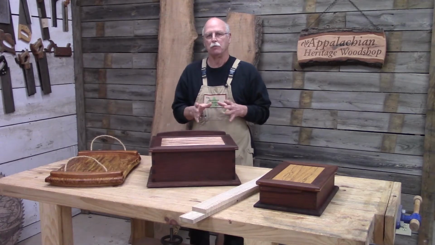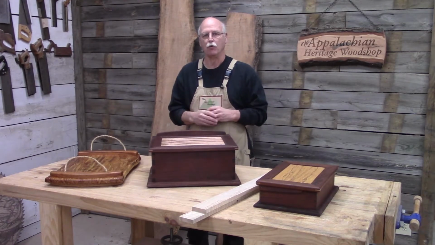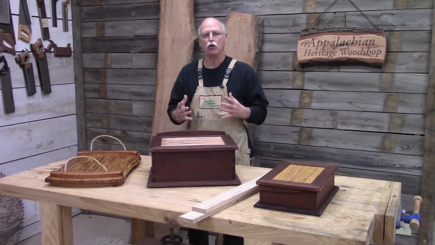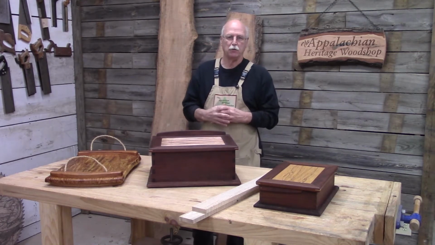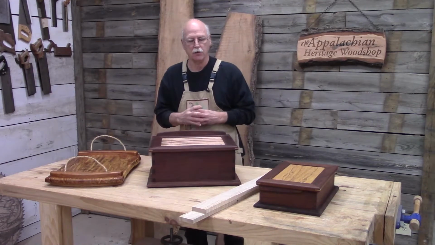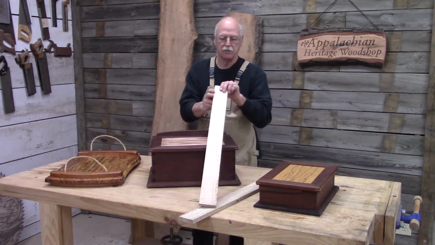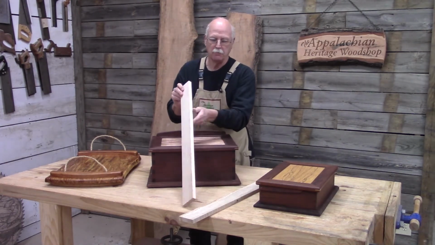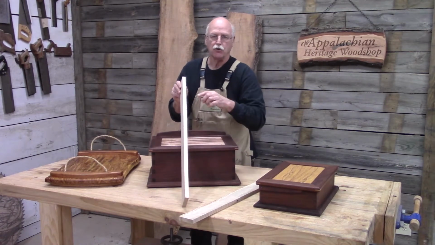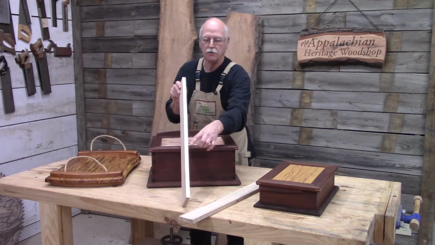You have some abnormalities that occur that affect the grain. You have curly maple, bird's eye maple, tiger maple, and there's several others. And this right here is an example of curly maple. This occurs while the tree is growing, and you can see the grain appears to curl. It's very wavy.